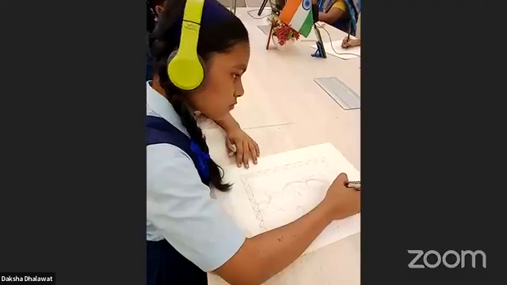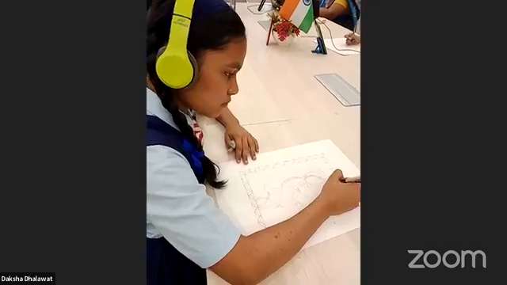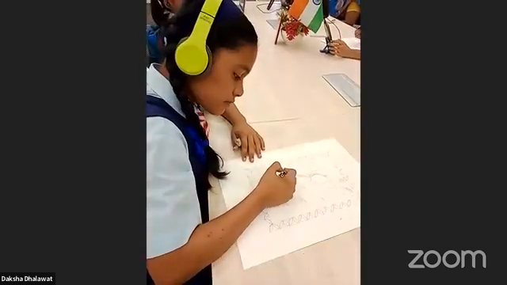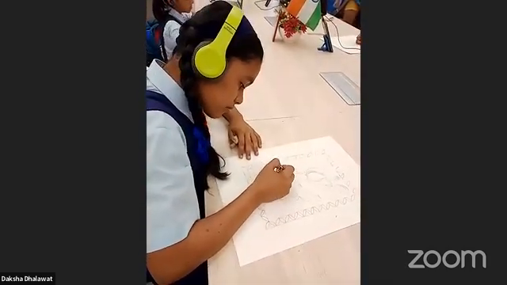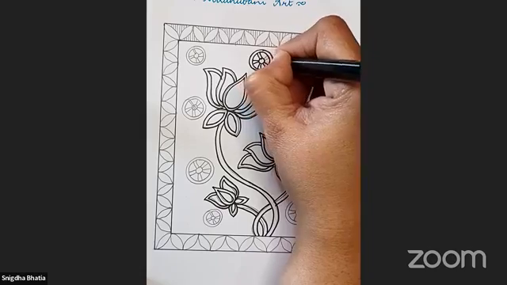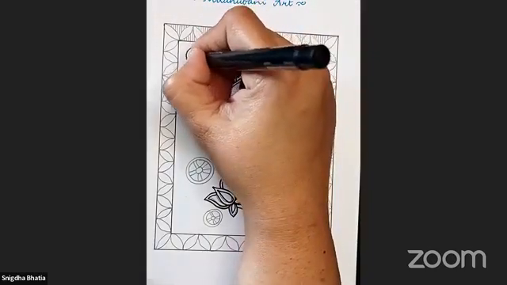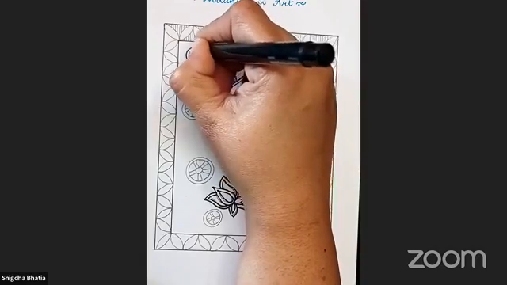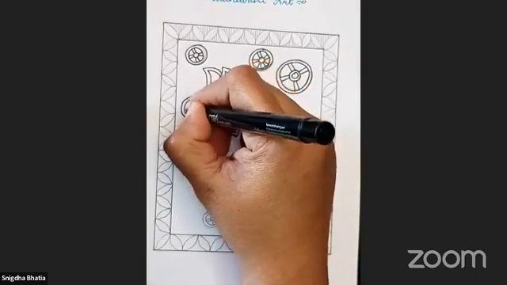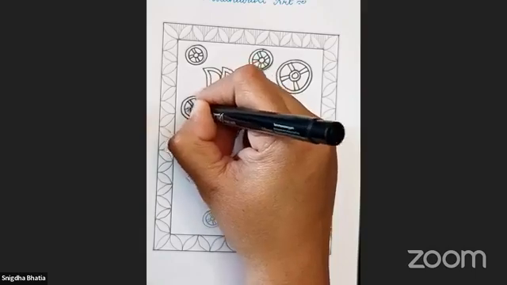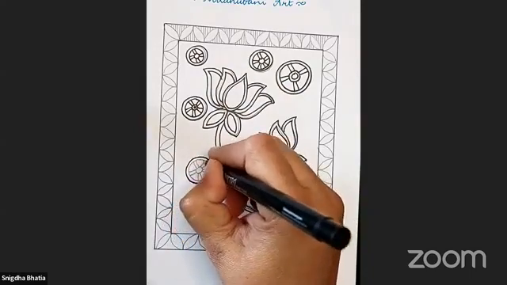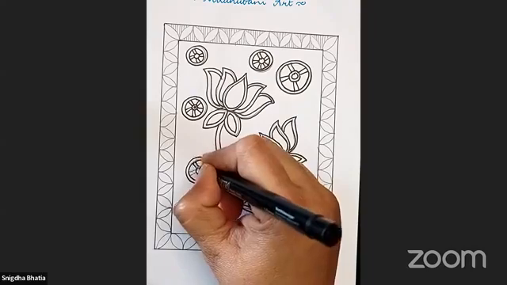Okay, now the leaves. So just a lot of basic and complex shapes together make Madhubani art more beautiful and alluring to the eyes.